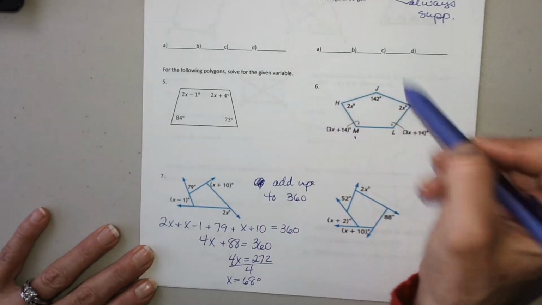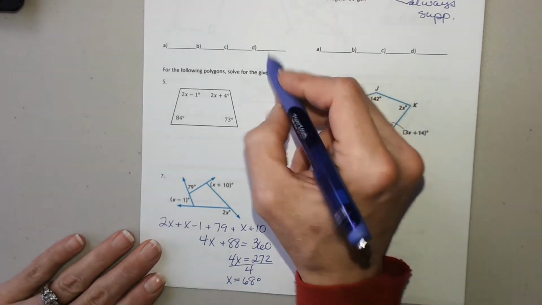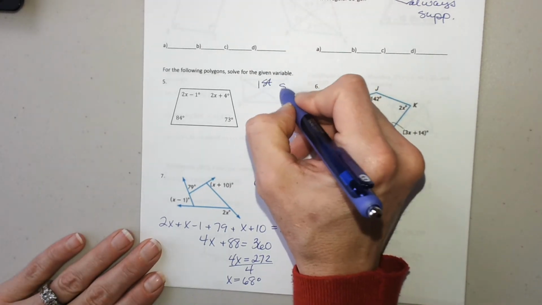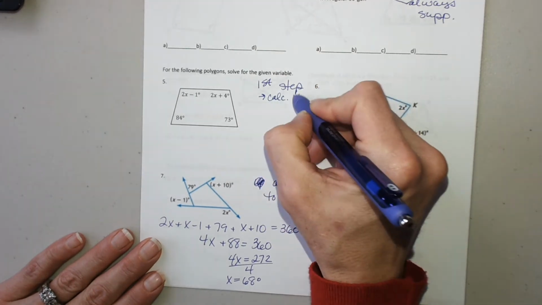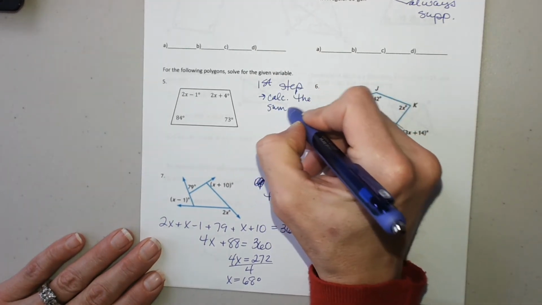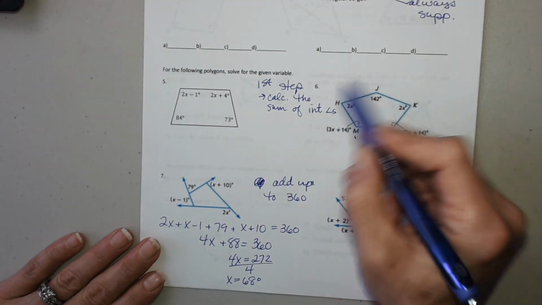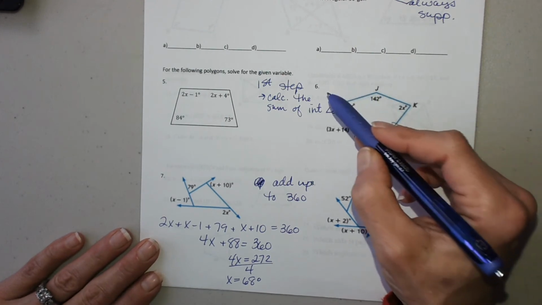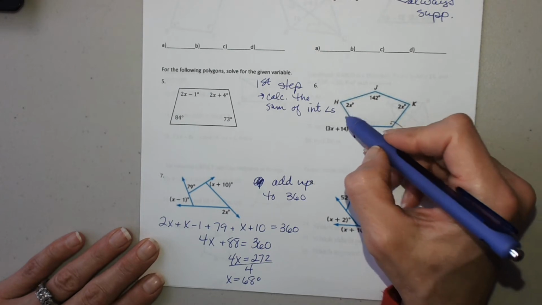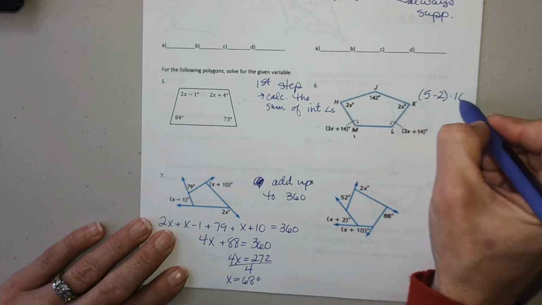So that's the easy one, the exterior, because they always add up to the same thing. Now, these are a little trickier because the interior angles of a polygon don't always add up to the same thing. So the first step we have to do is calculate the sum of interior angles. Let's look at this pentagon one. The first thing I need to do is figure out what the sum of the interior angles is. We know pentagons have 5 sides. So 5 minus 2 times 180.